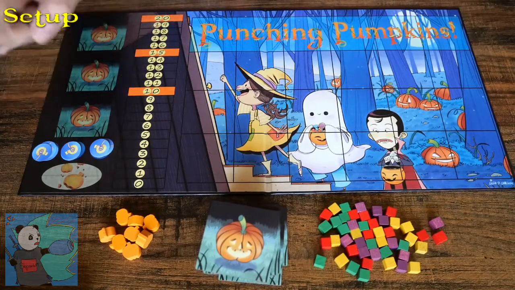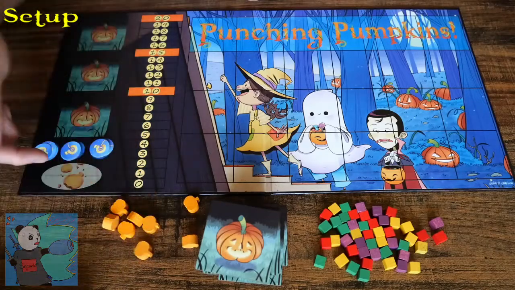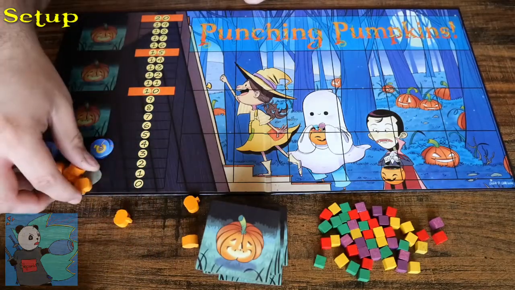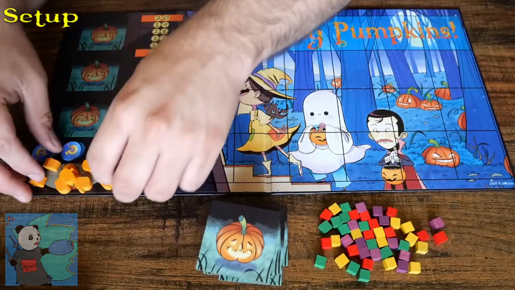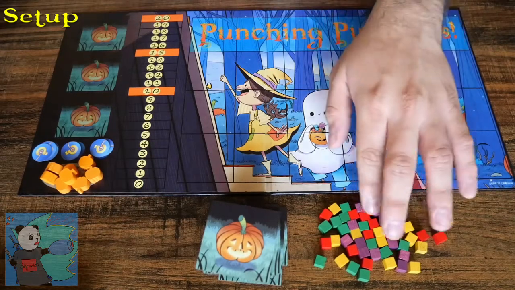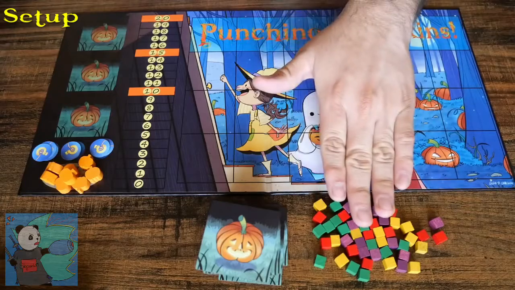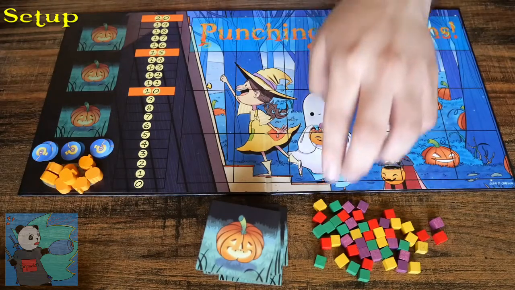Okay, so we have the punch tokens over here. Pumpkin tokens, pretty simple, they go right here. It's a little designated area. You just put them however you want, stack them, however you want to make it look cool. Okay, and then we have the player markers right here. Pretty important: this is a 2 to 4 player game.